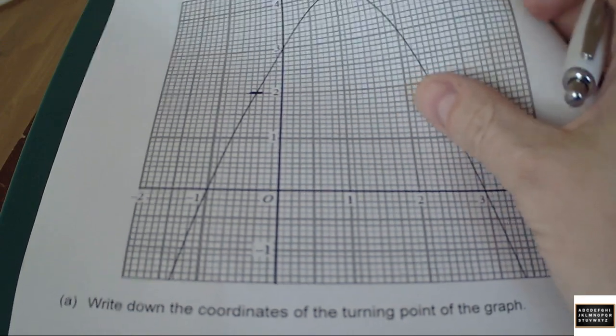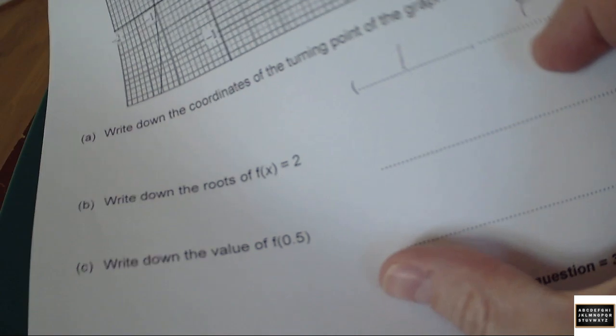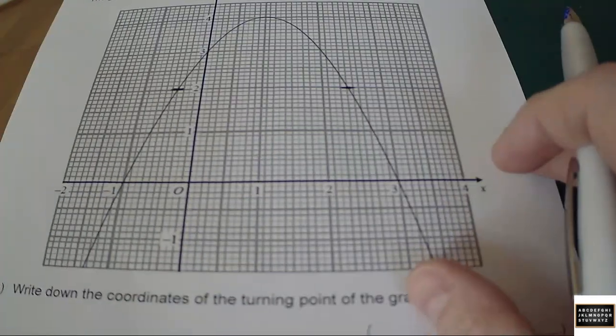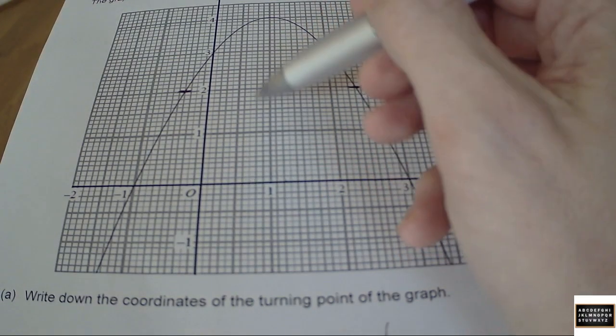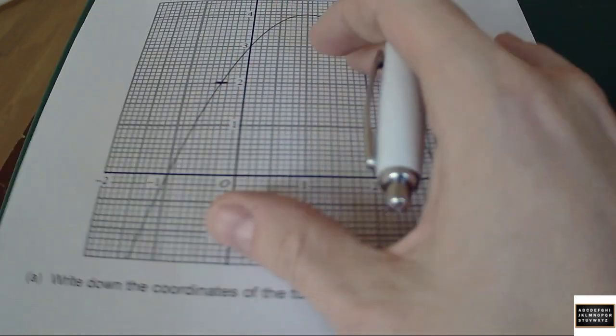The last section is asking you to write down f of 0.5, and again that's really quite simple. So here is 1, there is 0, there is 0.5. It's asking you to read off this value here. I'll just read all those points off for you.